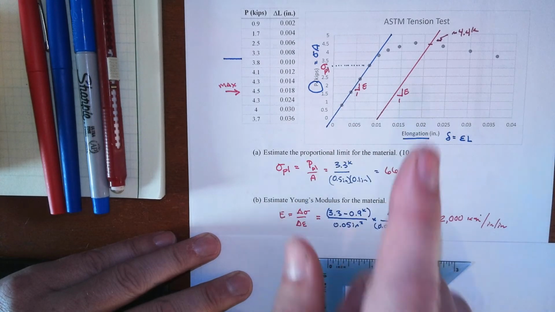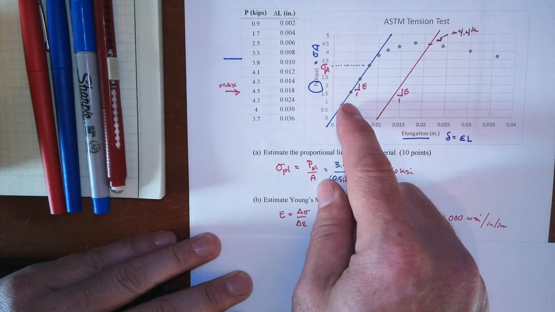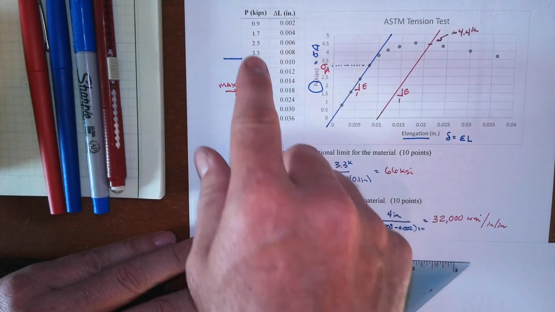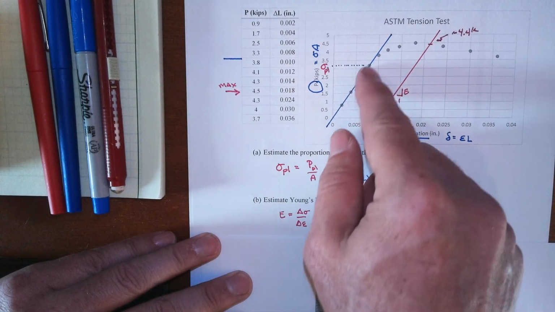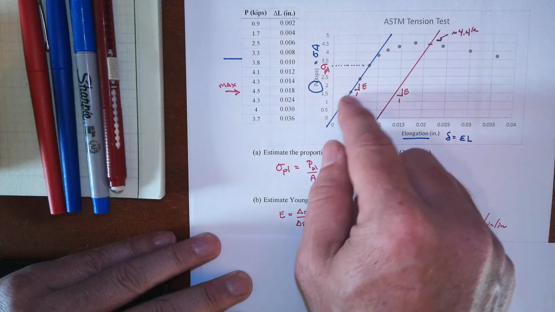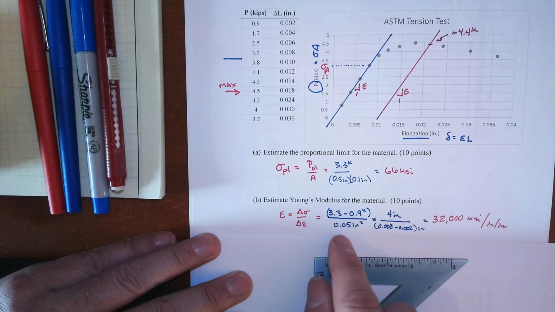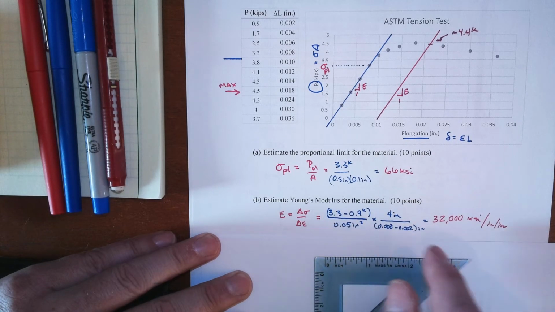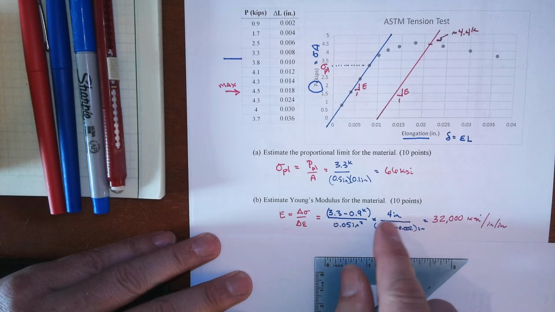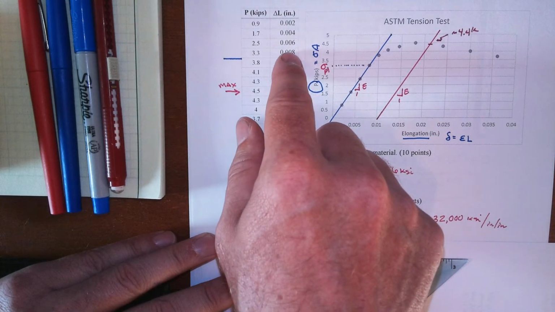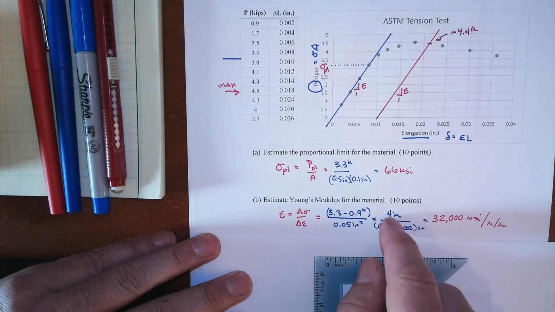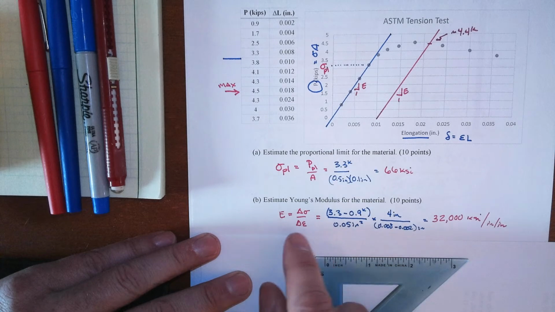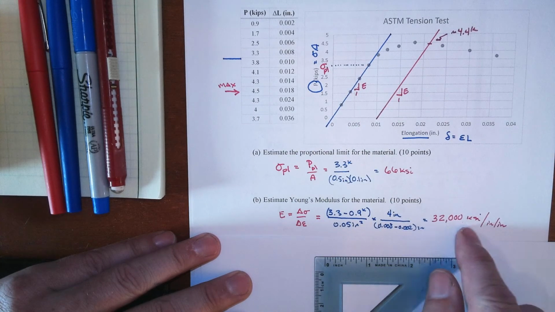The problem is that you'll be off a little bit in the numbers, right? And on a test, it's hard to tell that, so what I would do instead is say, hey, look, just let me take a range here. And so I took the first and the fourth, 3.3 minus the 0.9 kips over the cross-sectional area. That would give us the change in stress. And then this other part would be the change in the strain, so 0.008 minus the 0.002, and then you've got the gauge length of 4 inches. That's where it shows up prominently. And when we use that first and fourth values, you get 32,000 KSI.